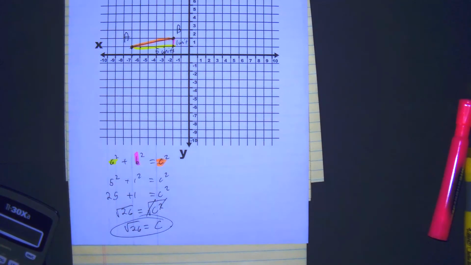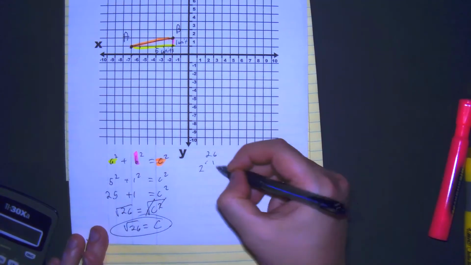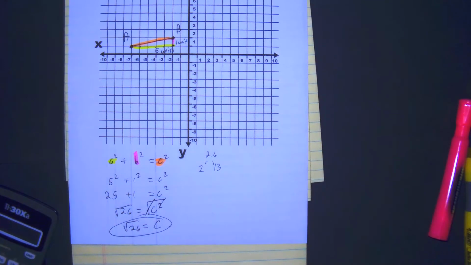Break it down using a factor tree. This one it won't work because 26 breaks down to 2 and 13. It's semiprime, I think is the word. So 2 and 13 are both prime, so we can't break that number down.